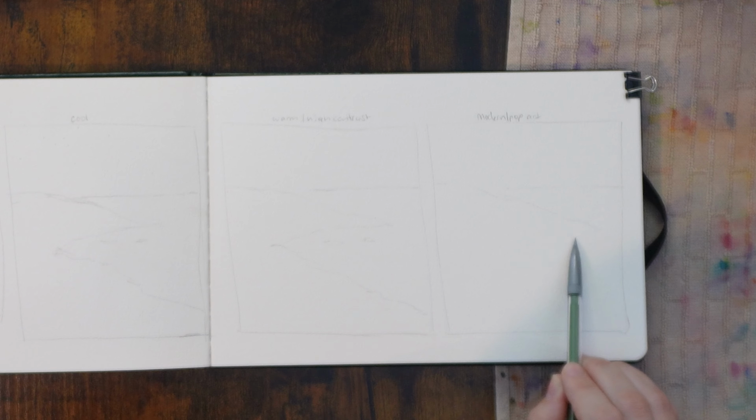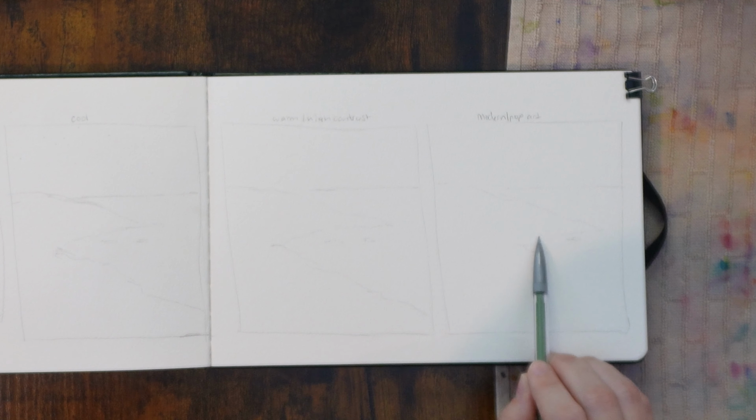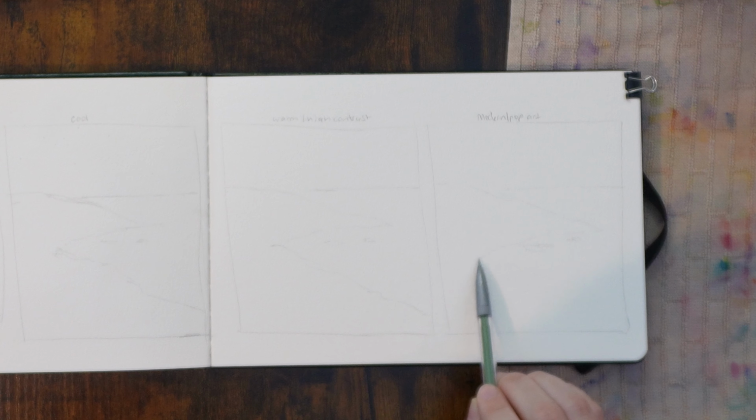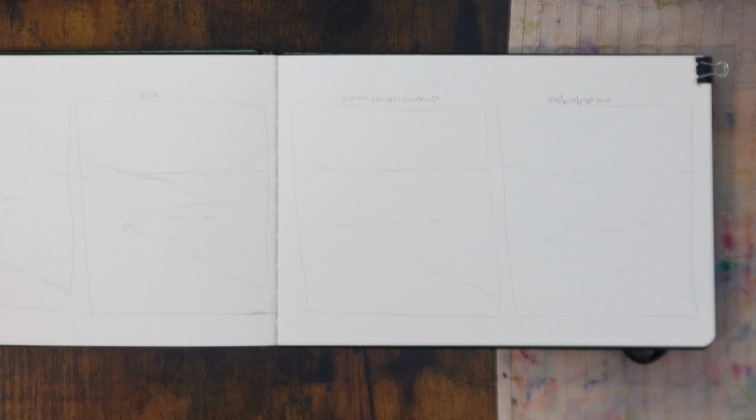So once I get all these sketches in, we'll start waking up our paints. I need to find my spray bottle. Okay, so generally, same sketch for each one, right? And let me go get my spray bottle and I'll be right back.